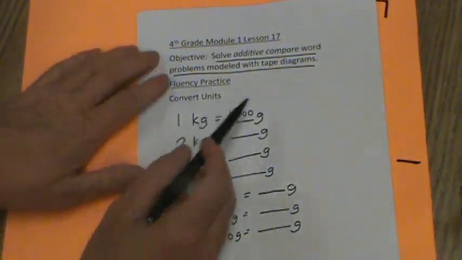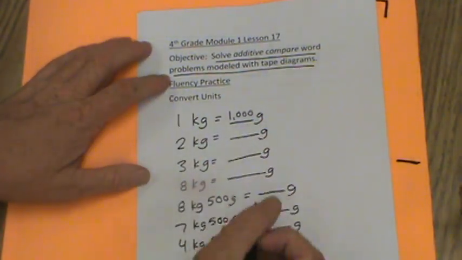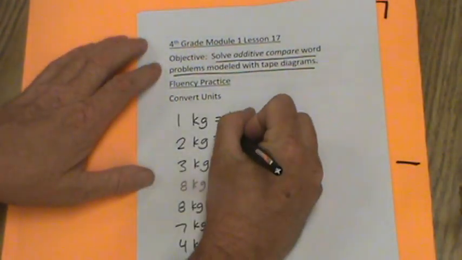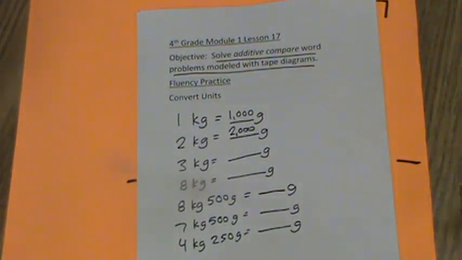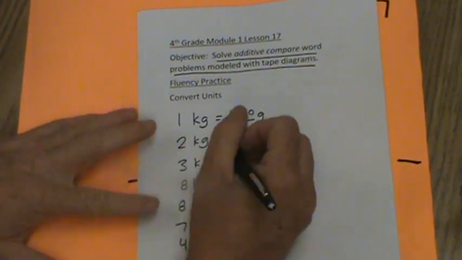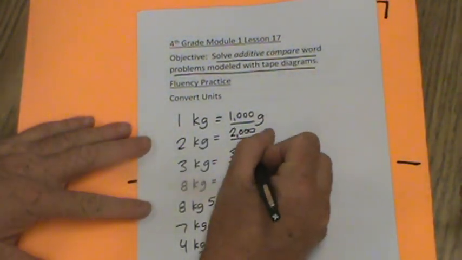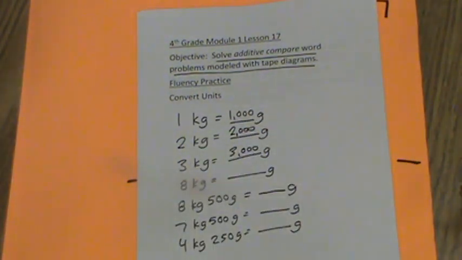So if 1 kilogram equals 1,000 grams, 2 kilograms must equal what? Well, if you thought 2,000, or you already wrote that down, 2,000 grams, you're absolutely right. 3 kilograms, 3,000 grams, or 3,000 standard paper clips.